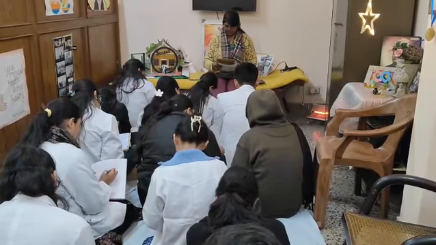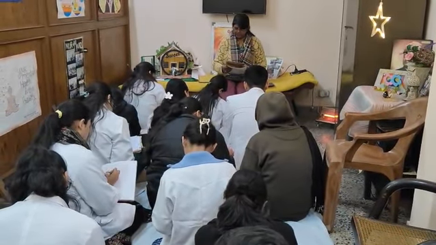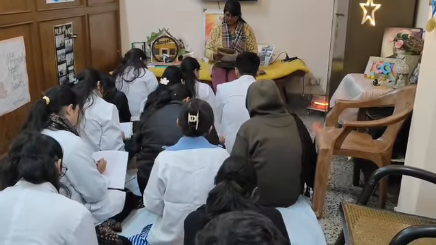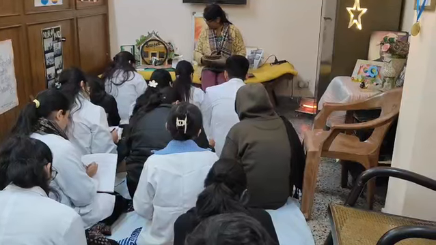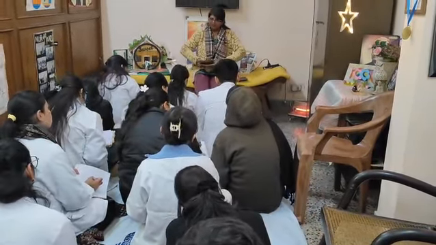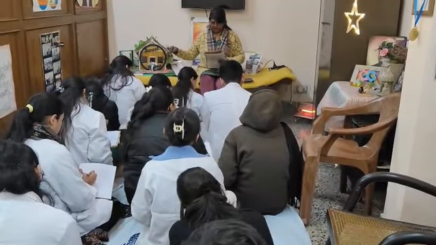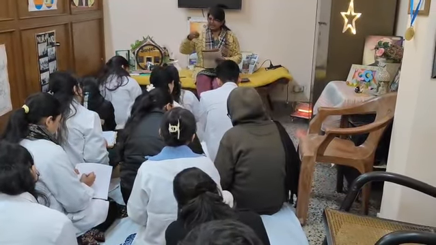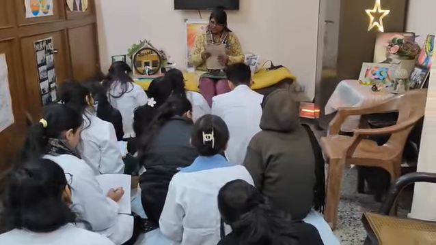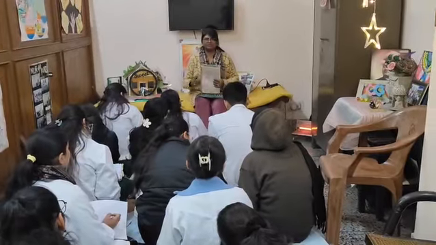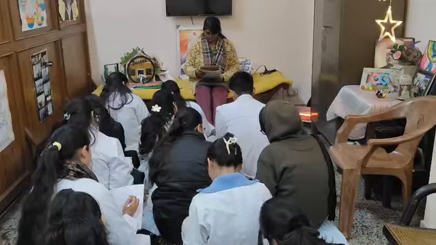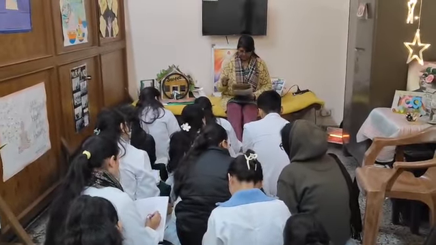And number 3, have the patient follow a 3-step command, such as to take a paper in the right hand, fold it in half, and then keep it on the floor. So this is the paper, and you have to fold it in half, and after folding, keep it on the floor. You show this, and the patient is going to follow the same instruction, right? So this is number 3.